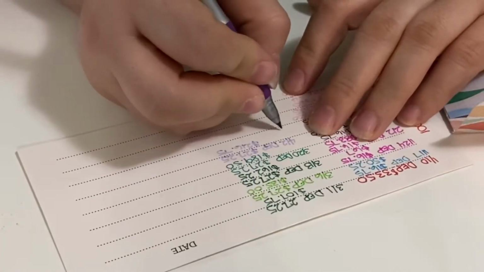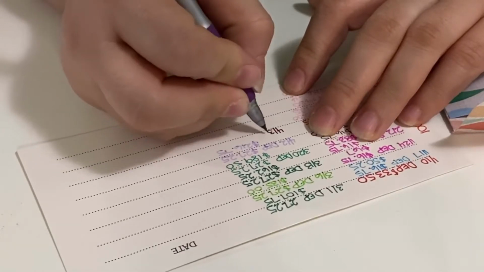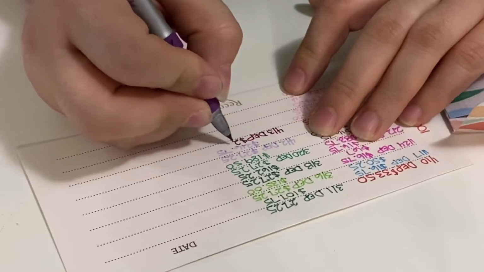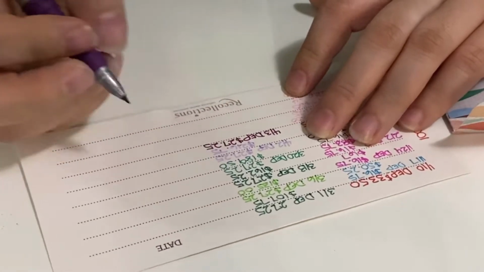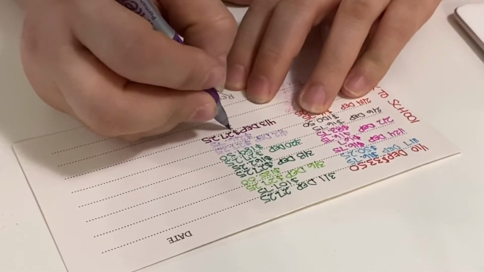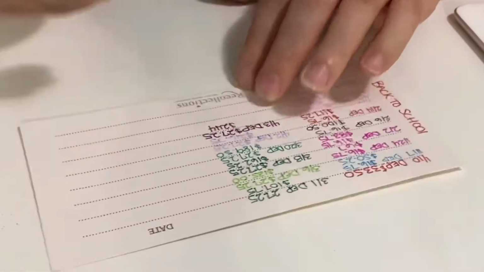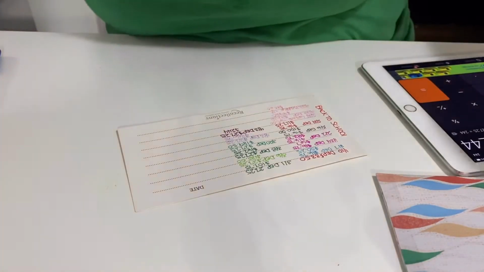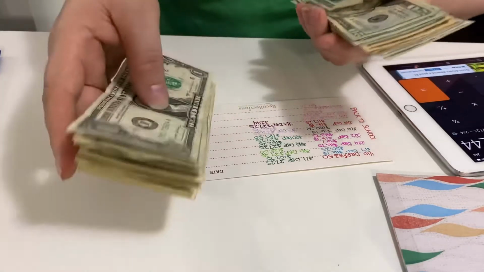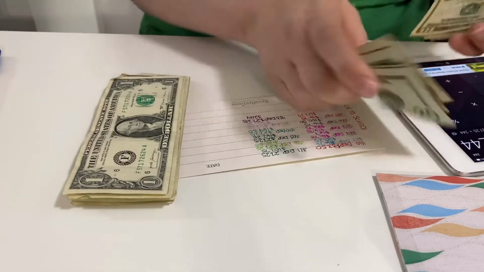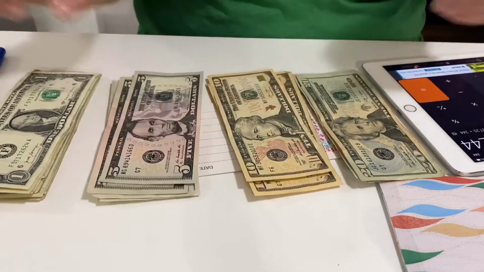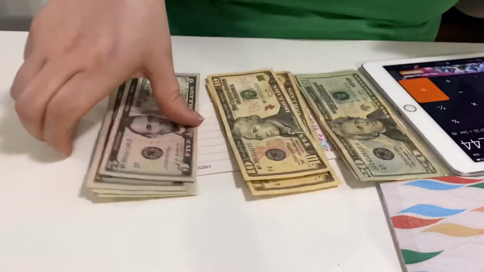So I'll write today's date, deposit, and then add that to my final total. That done, and then I go to my cash. So I put all my cash into piles of like kind. And I just set those up out of the way.